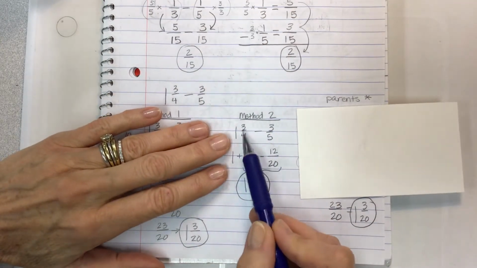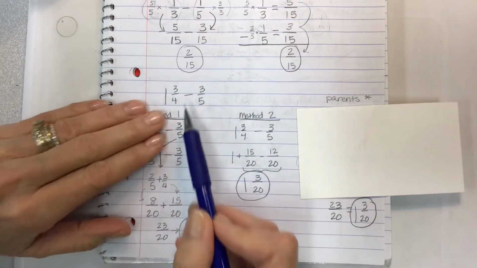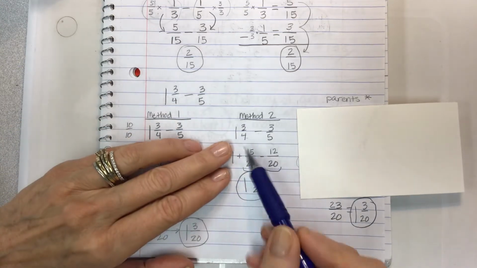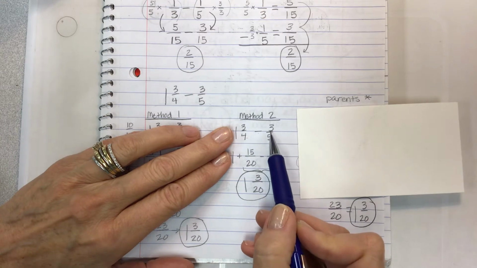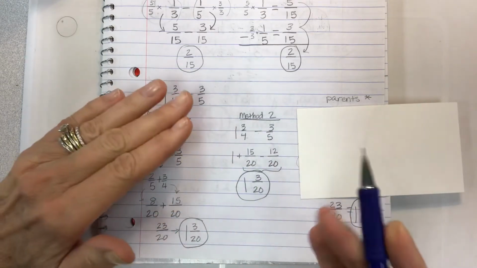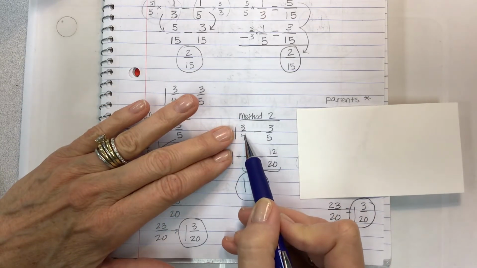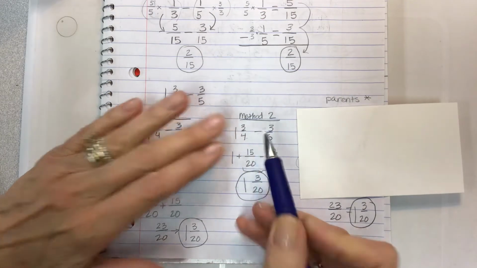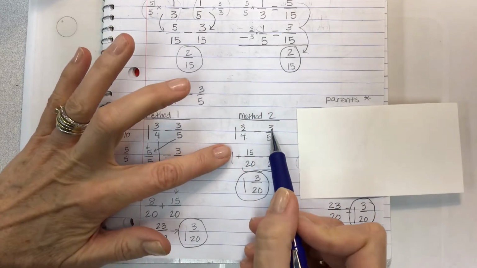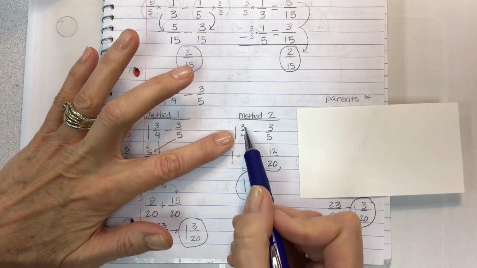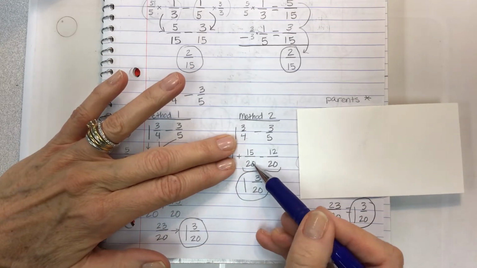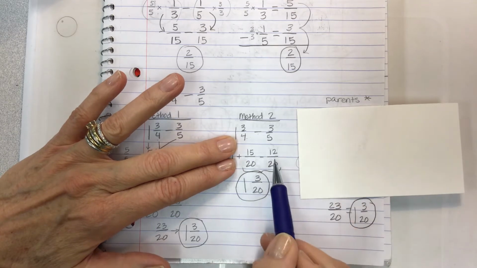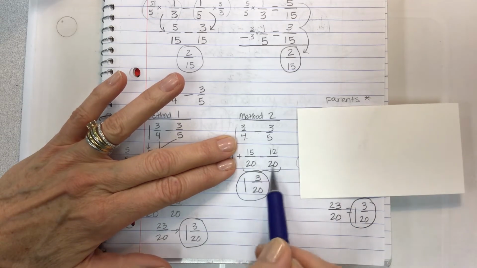Method 2, 1 3/4 minus 3/5. Same problem, but looking at the fractions only. If in the beginning you really understand the size of fractions and you say 3/4 is more than 3/5, and I can take 3/5 away from 3/4 by making equivalent fractions, then you can make your fractions right away and only work with the fractions.